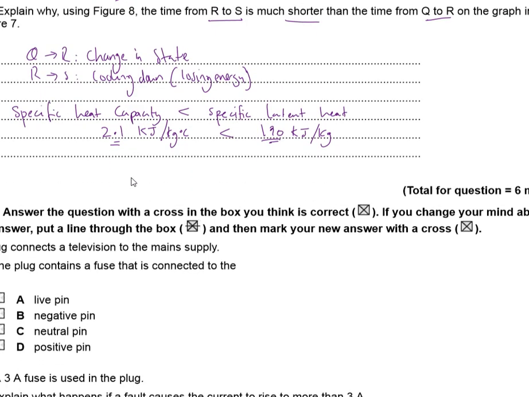It means that if we have less energy needed, then there's less energy, because remember, when things cool down, they need to lose energy. Therefore, there's less energy transferred to cool it down. So if the heat capacity is less, 2.1 means it needs less energy. So therefore, less energy is transferred to the surroundings.